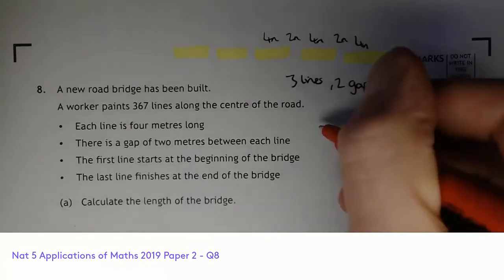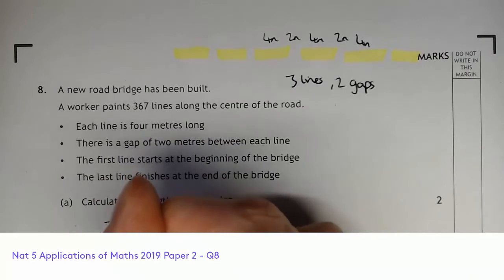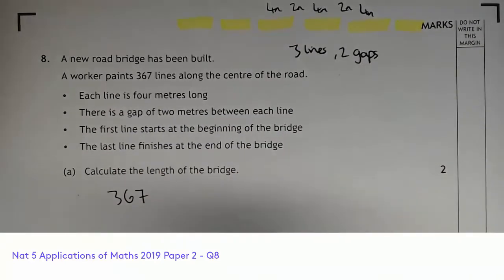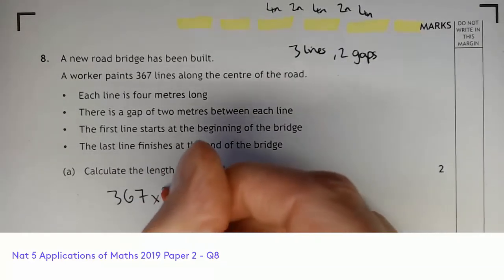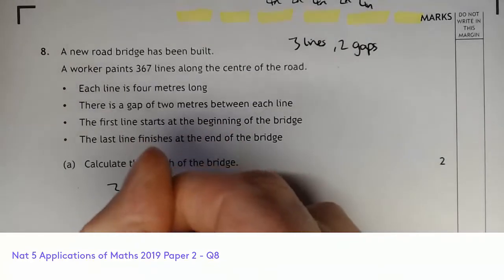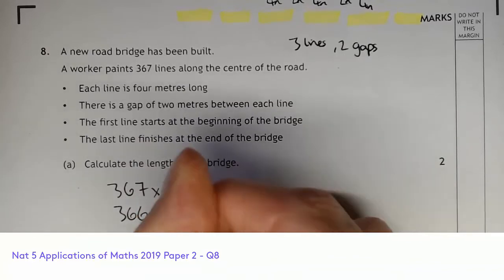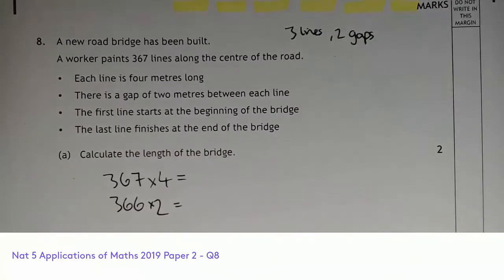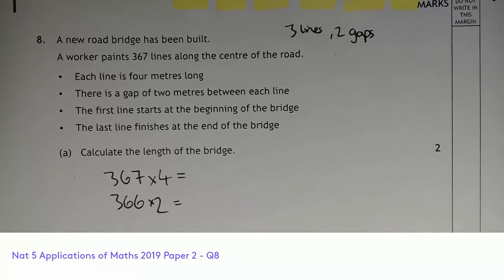So we've got 367, that's the number of lines. If we times that by 4, that'll give us the total length of lines. 366 times 2 will give us the length of the gaps, and then we'll just add these together.